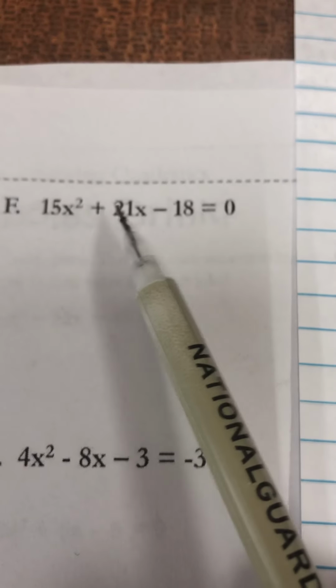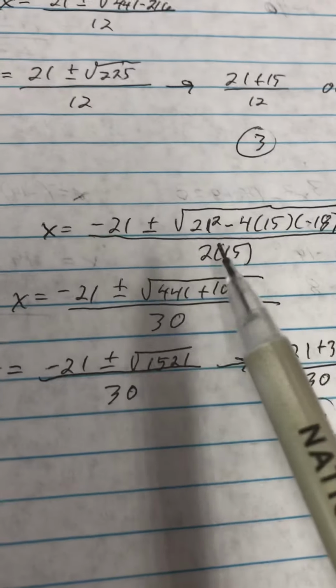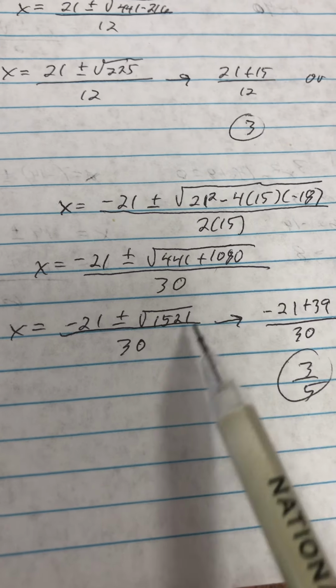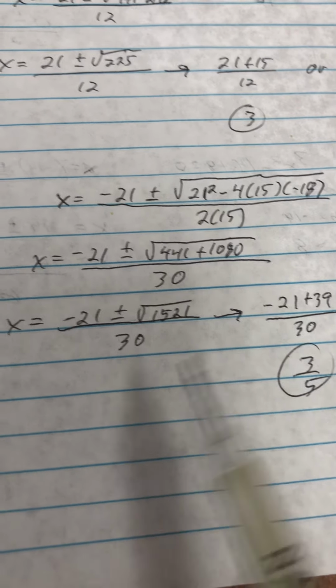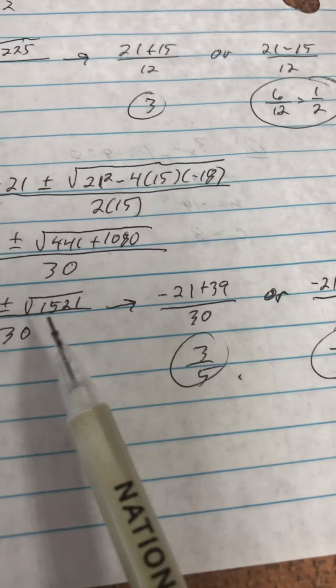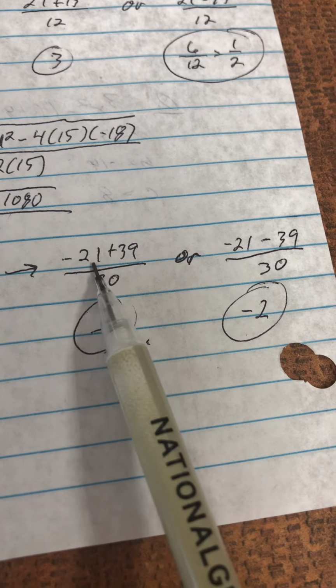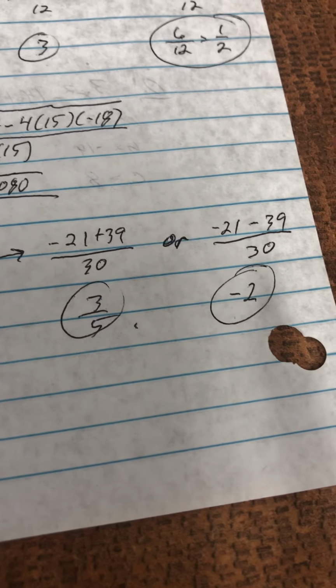Then for letter F. Letter F is already set up for you, so you're just going to pick out your A, your B, and your C. So my A is 15, my B is 21, and my C is negative 18. I plug those numbers into the formula. I end up with, once you get there, negative 21 plus or minus the square root of 1,521 divided by 30. The square root of 1,521 is 39, so I'm going to take negative 21 plus 39 divided by 30. That ends up reducing down to 3/5.